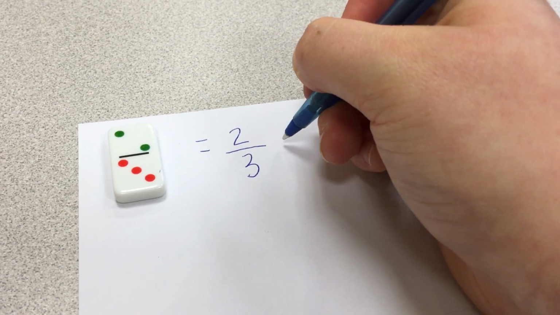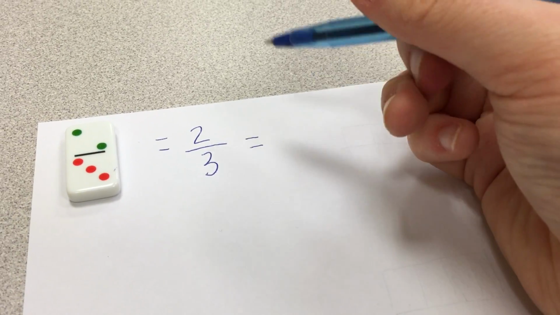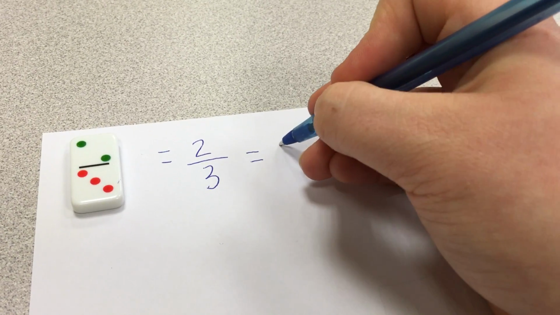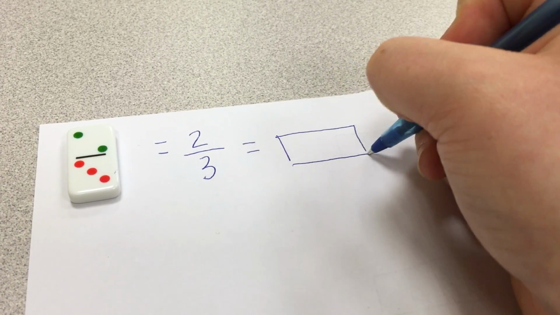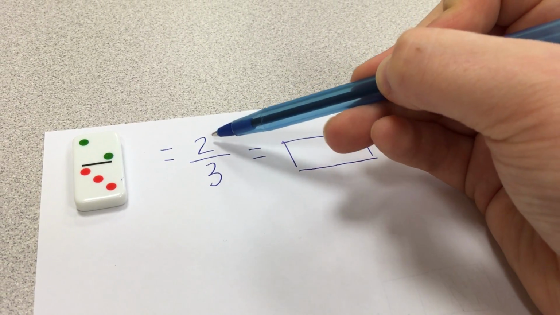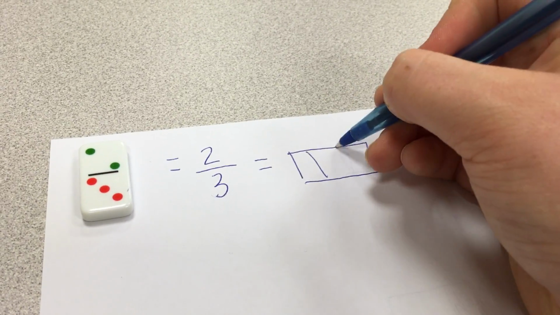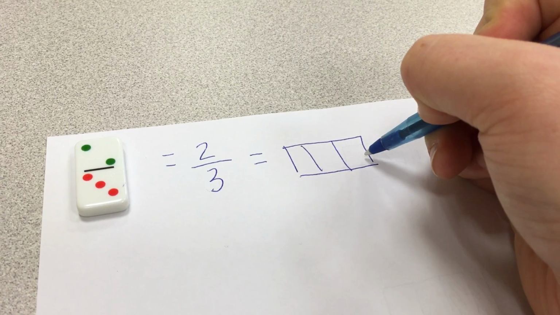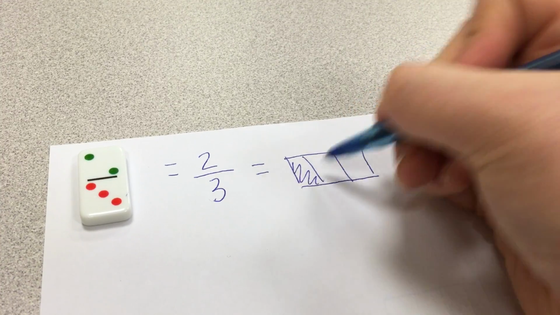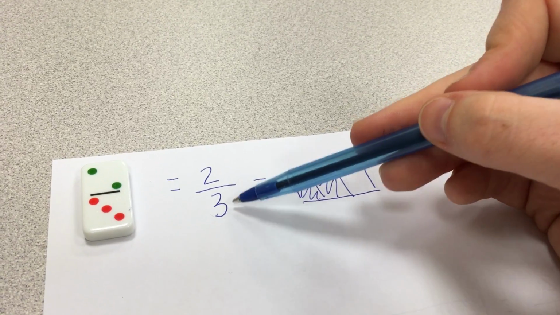And then to further their understanding, I would, as the teacher, have students create a model to represent this fraction. So at this point, the teacher will have talked about how the denominator is the parts, and the numerator is what part of the parts is being taken up. So here we would split our model into 3 parts, and we know that our numerator is 2, so therefore we should shade in 2 sections of the 3 parts that we have here.